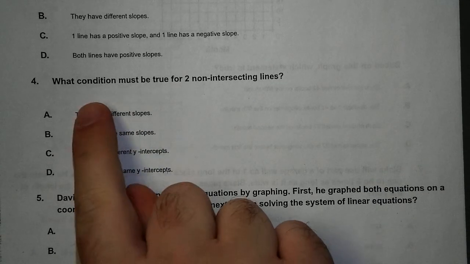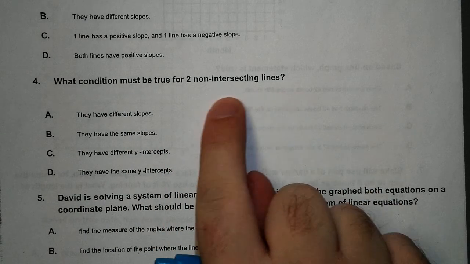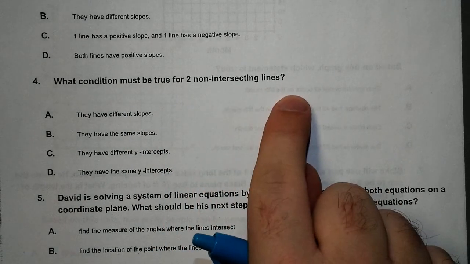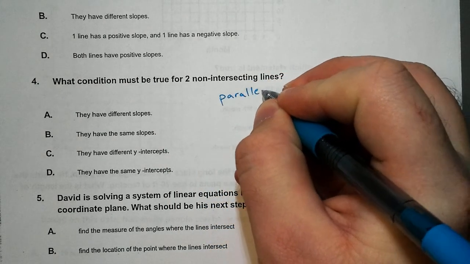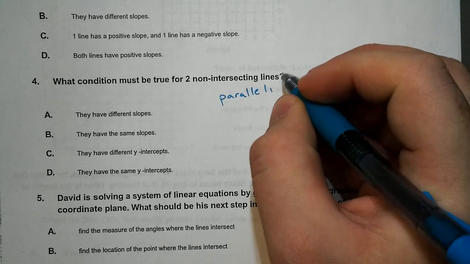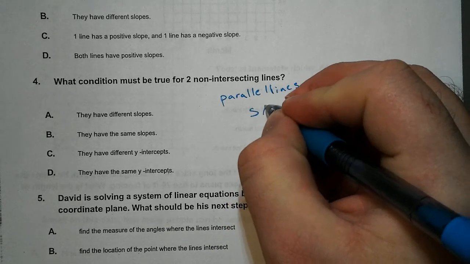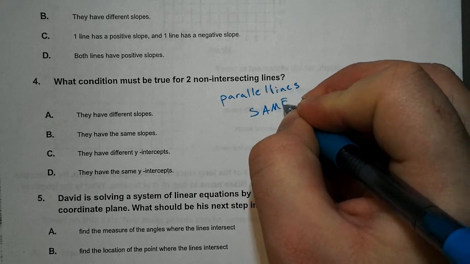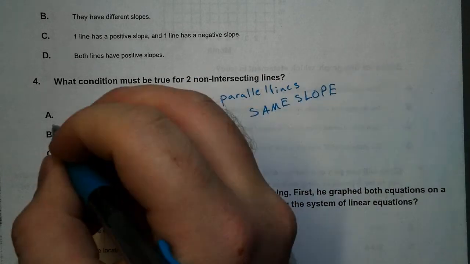Alright, let's pick up with number 4 now. What condition must be true for two non-intersecting lines? Remember, the two lines that never intersect, those are parallel lines, right? And we know with parallel lines, they have the same slope. So it is B.